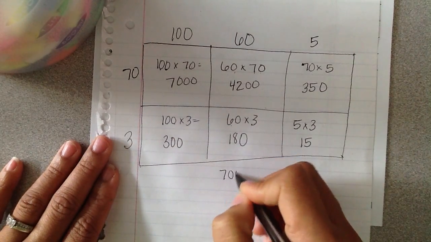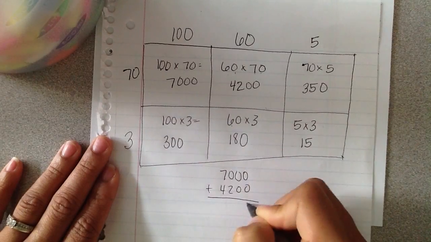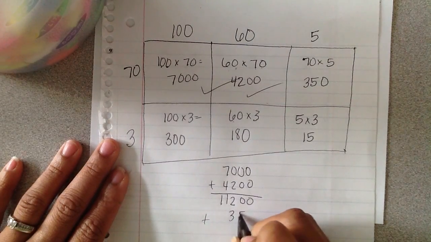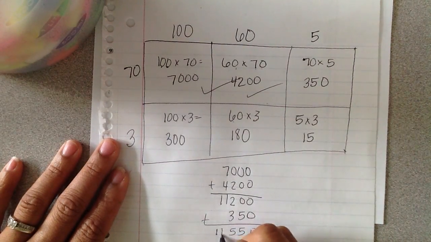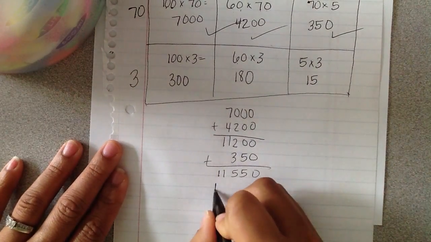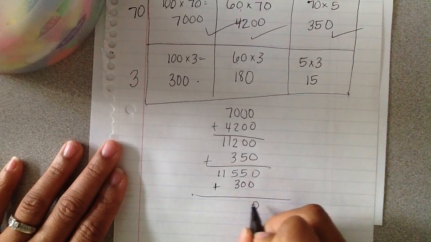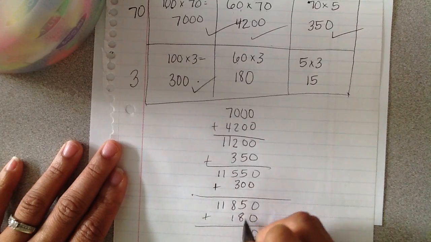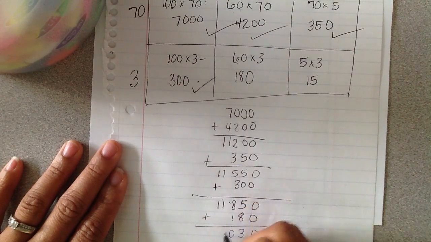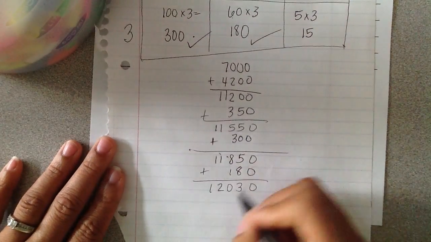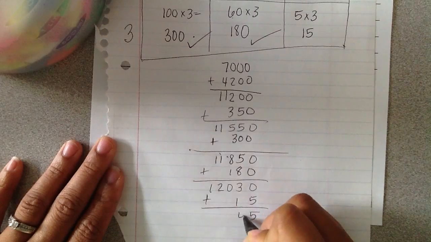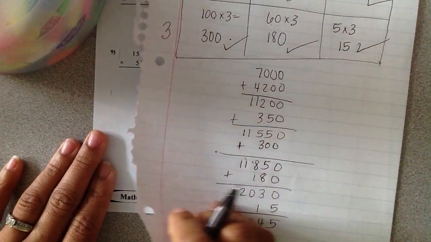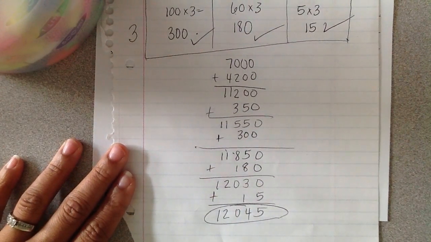So I'm going to take 7,000 plus 4,200. 7 and 4 is 11. Check those 2 off. Plus 350. Check that off. Now I have to add 300 again for this box right here. Check that box off. Add 180. Check that box off. And finally I have to add 15. So my answer for number 10 should have been 12,045.